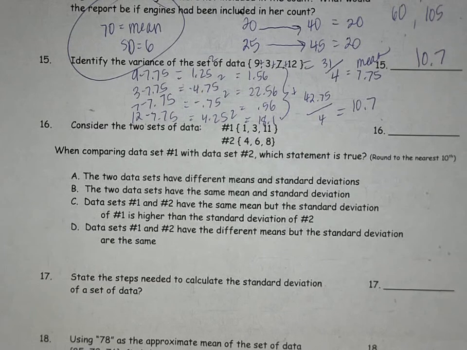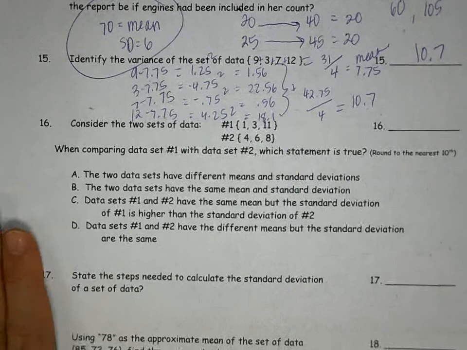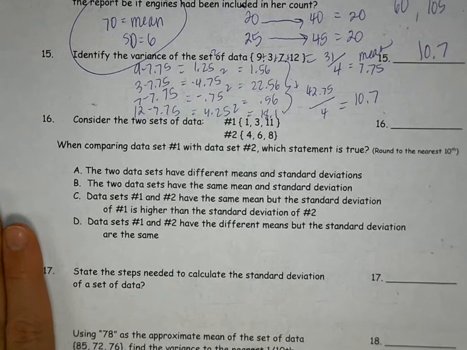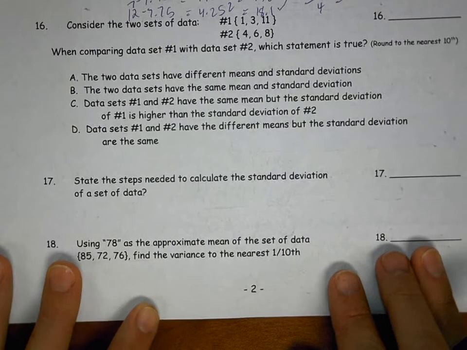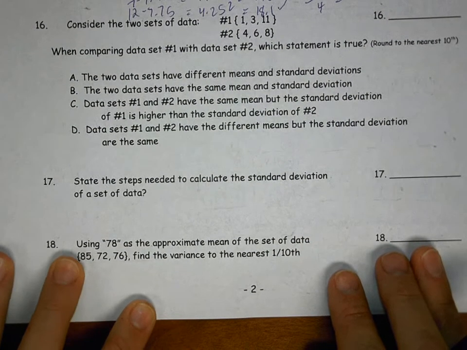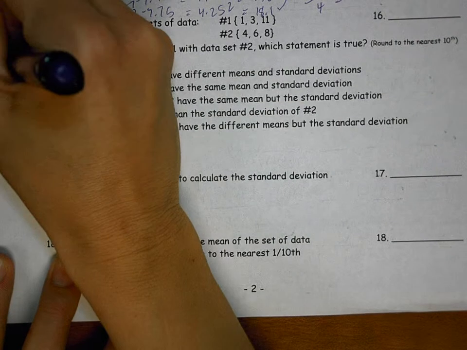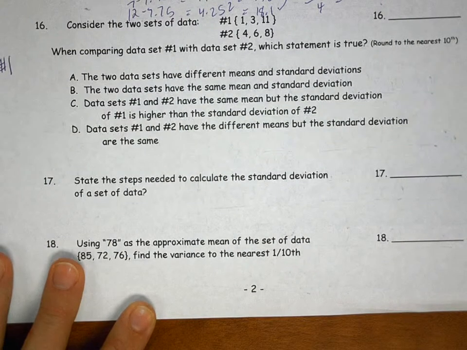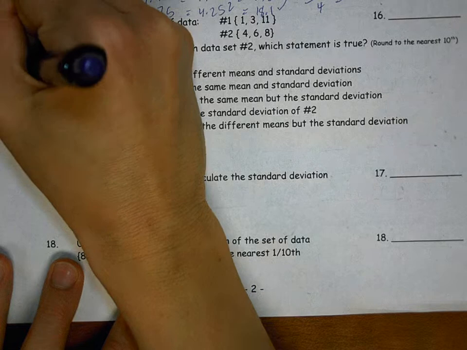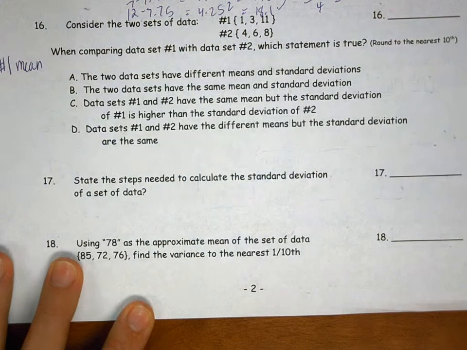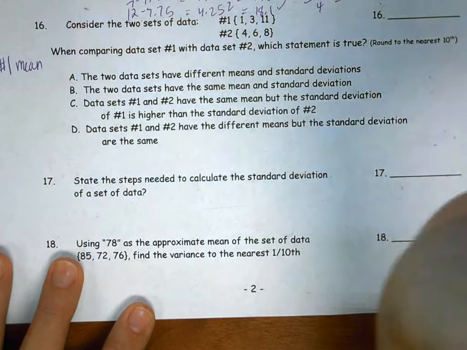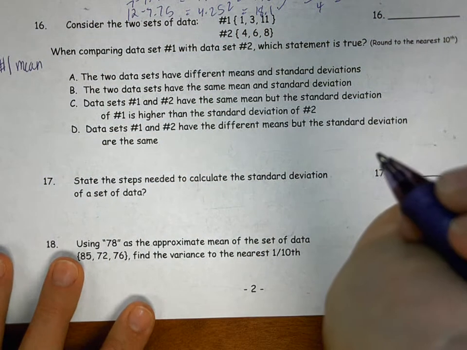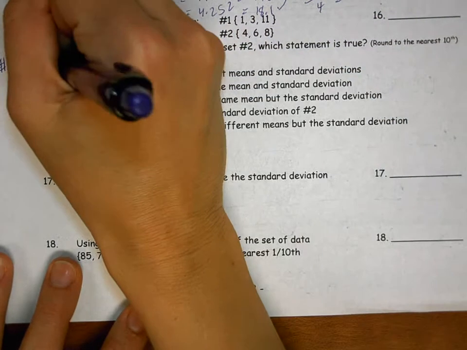Okay, number 16. Compare the 2 sets of data. Okay, so we need to figure out which of these statements is true. So first I'm going to do data set number 1. Whenever you're doing that, the first thing you need to find is the mean, right? So in order to get the mean for number 1, I add them together. 1 plus 3 plus 11 is 15. And 15 divided by 3 is 5. So that mean is 5.